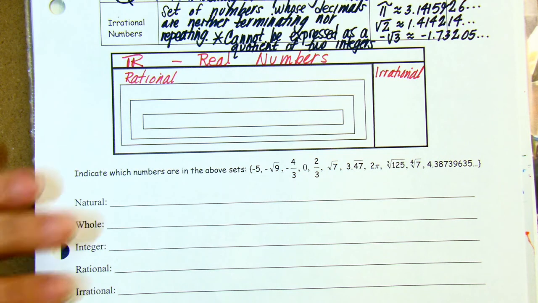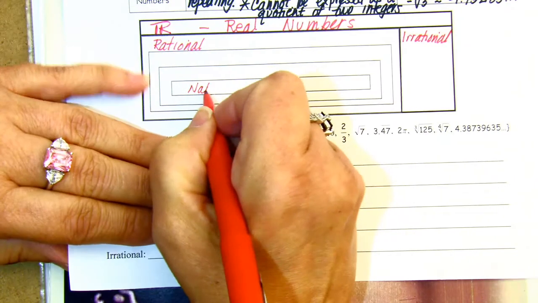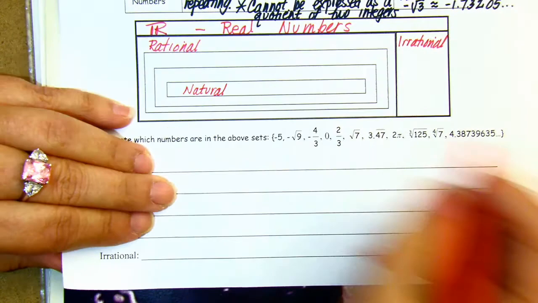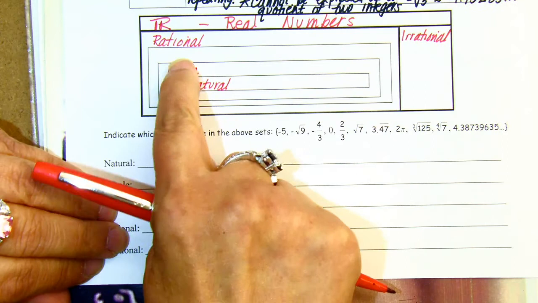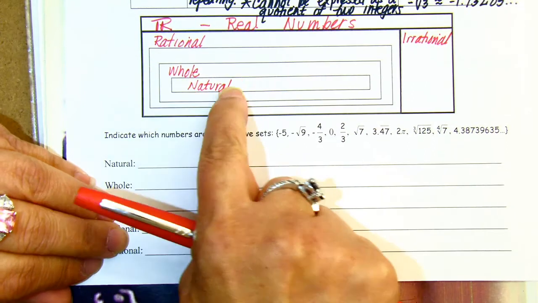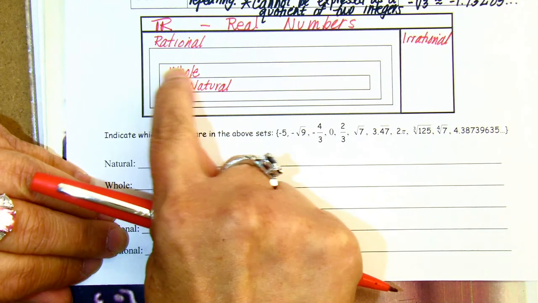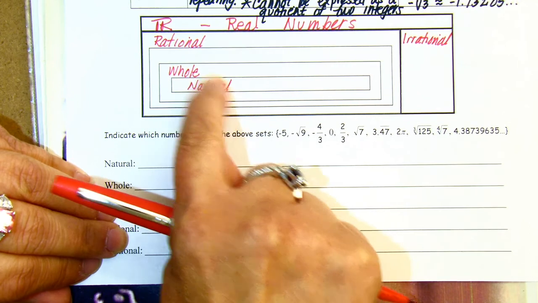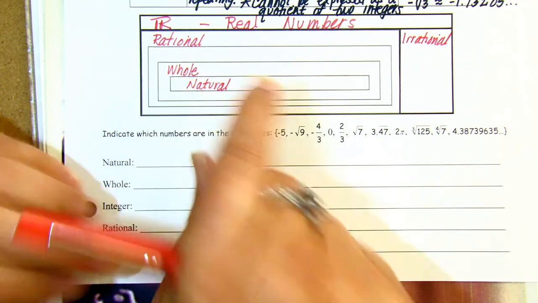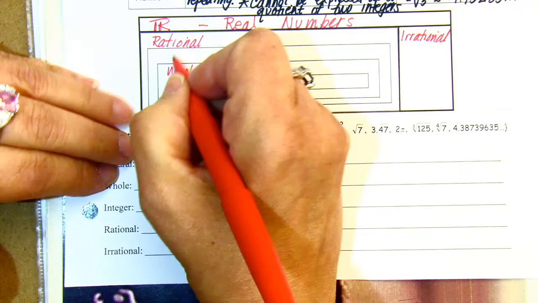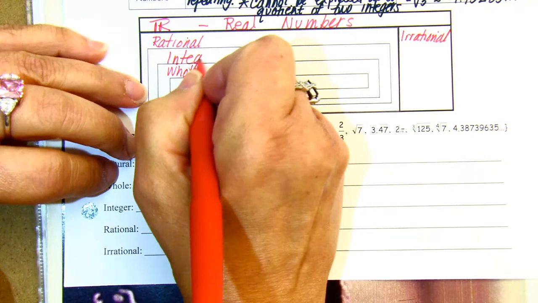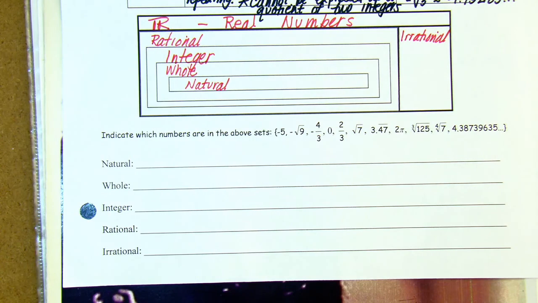Okay, the very smallest set, well, we saw up here, the smallest set was our counting numbers 1, 2, 3. And so these are our natural numbers. And when we add 0 to the set, we get the whole numbers. Now, notice, every natural number is a whole number, but not every whole number is a natural number. So the only difference between these two sets here is the number 0. And then what was in between? Those integers. Okay, so you add negatives.